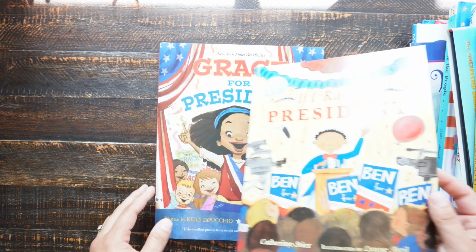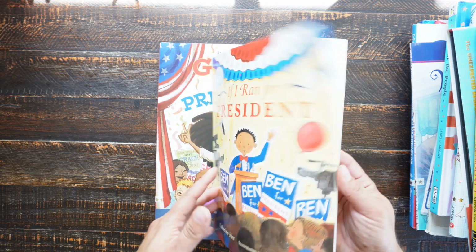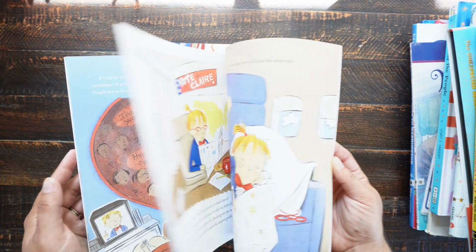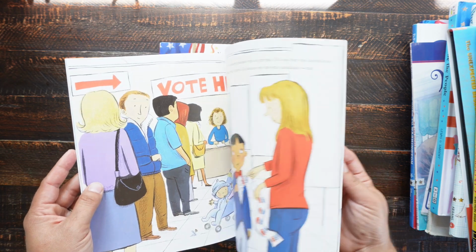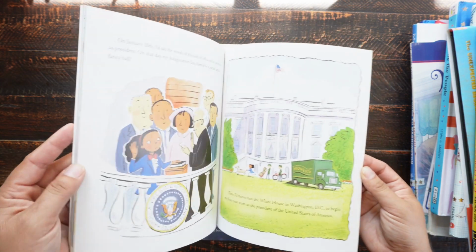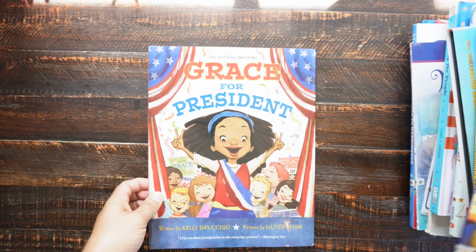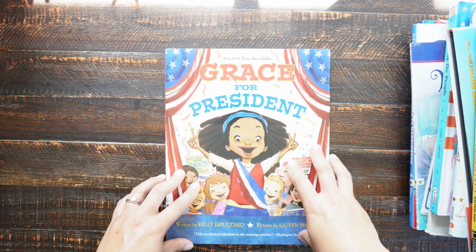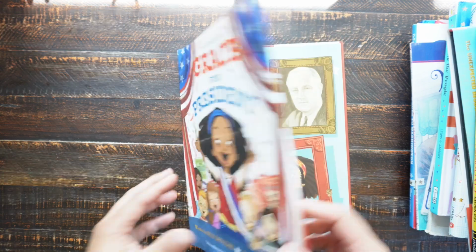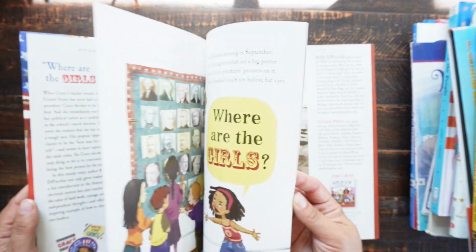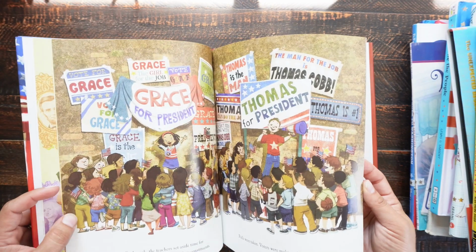So I have 2 picture books here. If I Ran for President, so it talks about what they would do in the campaign process. Yep. And then this one here is Grace for President. I think this one comes before the other one, Grace Goes to Washington. And I think she's running in a mock election at her school.